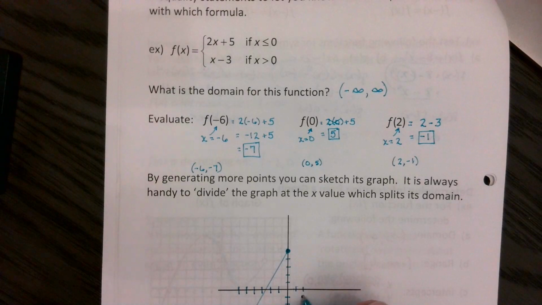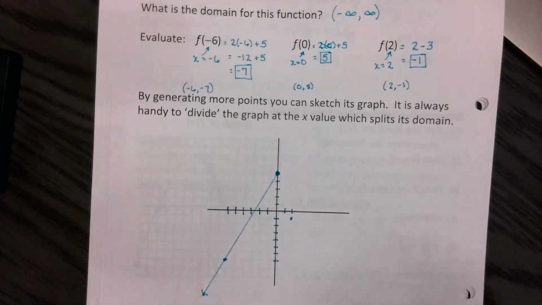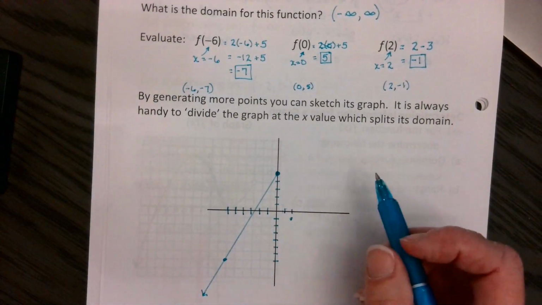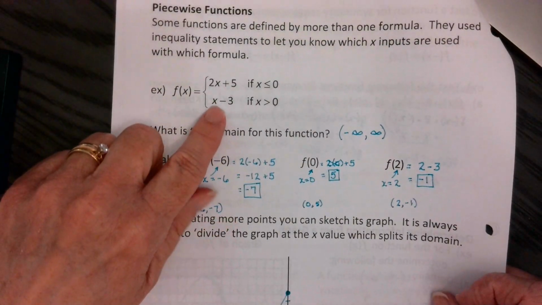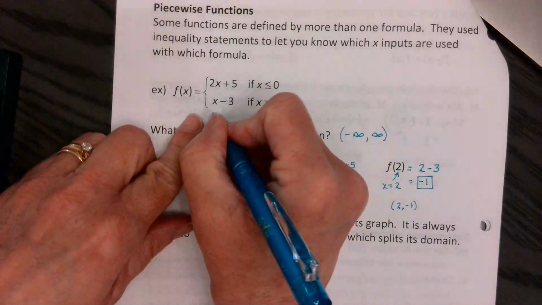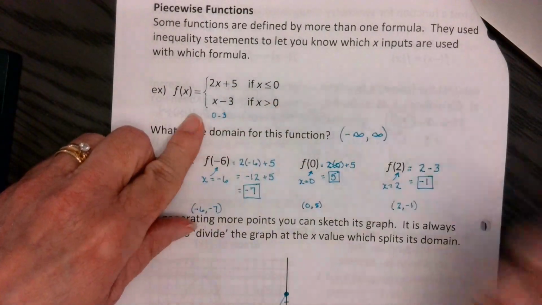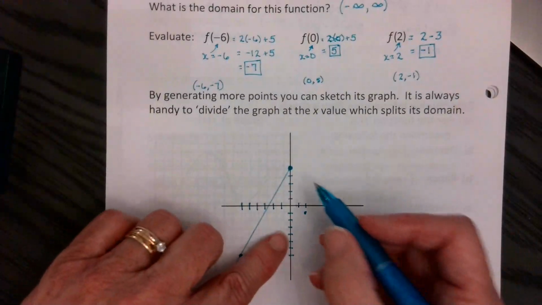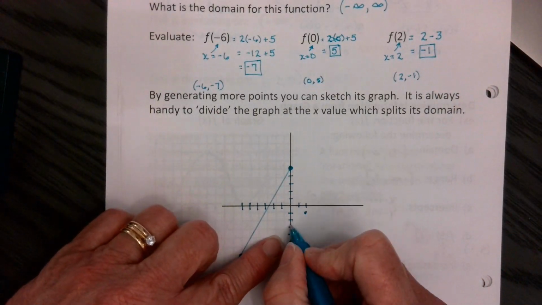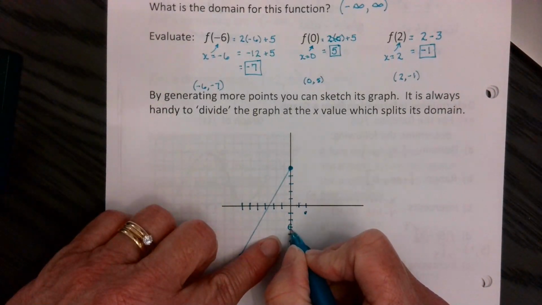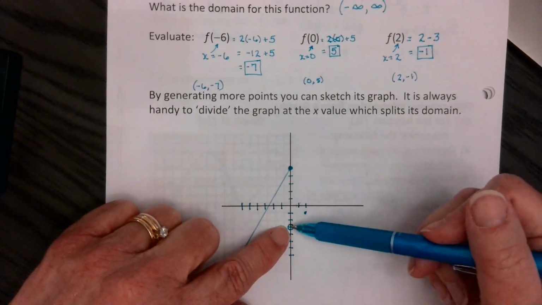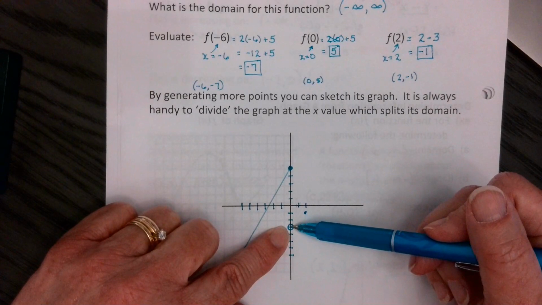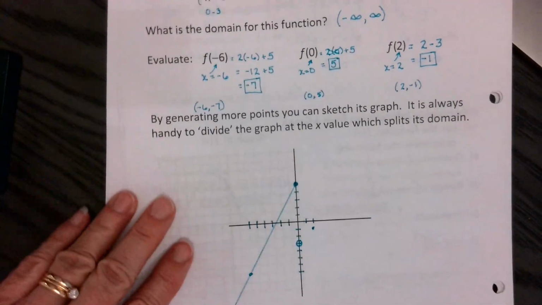Right here, okay? But I'm still going to graph 0. If I plugged in 0 here, it would give me -3. So there is one down here, but instead of a closed circle, I'm going to make it an open circle. That means at 0 it's going to be counted up here, but not down here. But then I can draw my line.